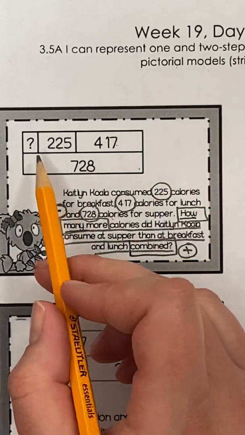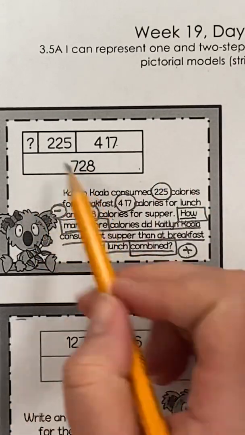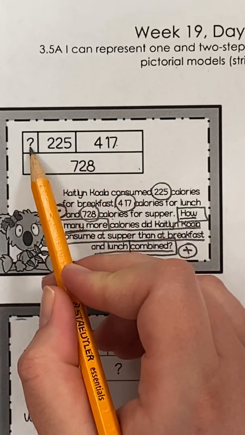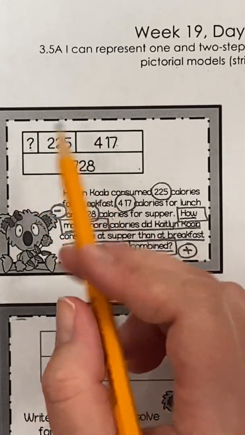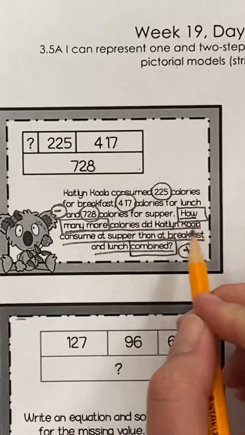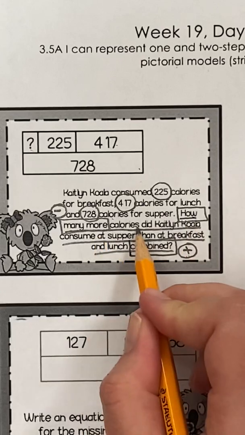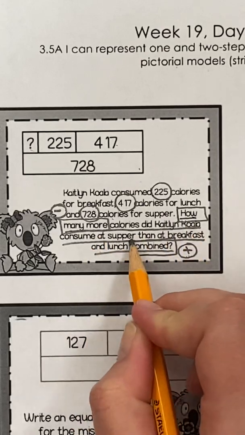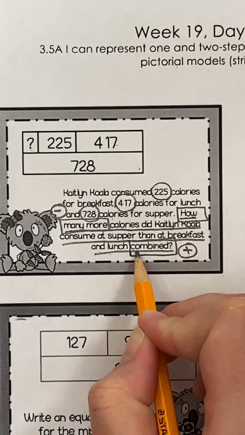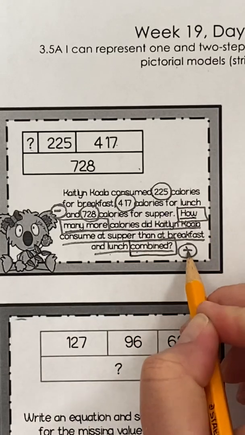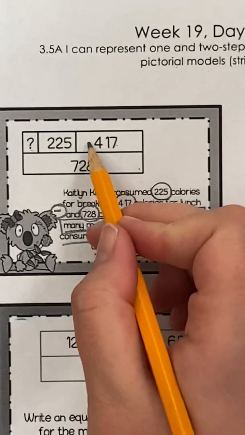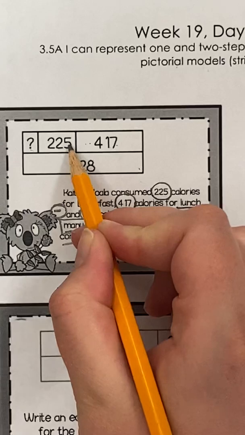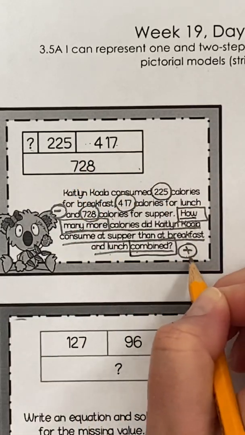So according to this strip diagram, we're missing a part. Okay, so we need to find out, because the question specifically asks, how many more calories did Caitlin Koala consume at supper than at breakfast and lunch combined? So we're going to do the addition part first. So these two numbers represent the addition problem.